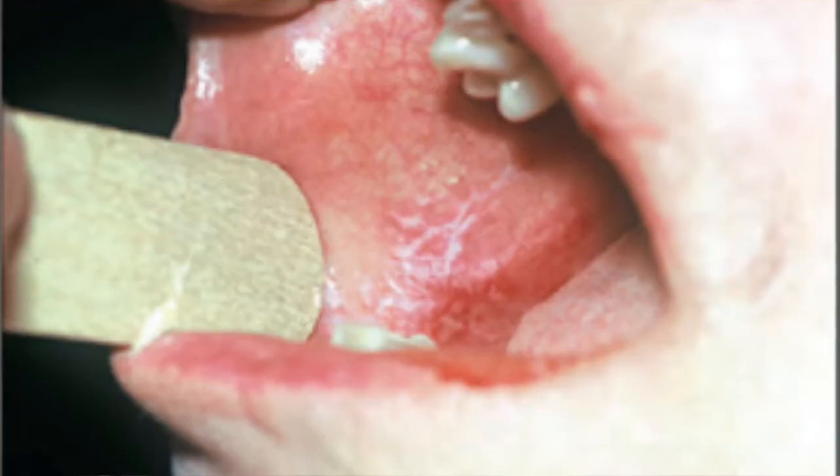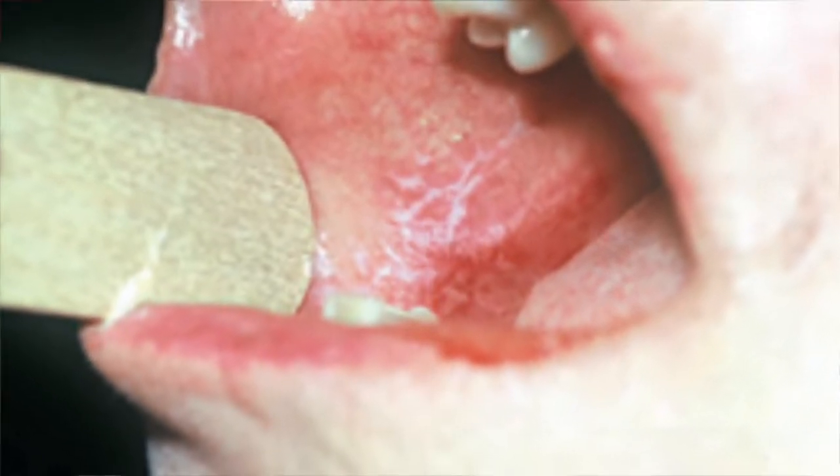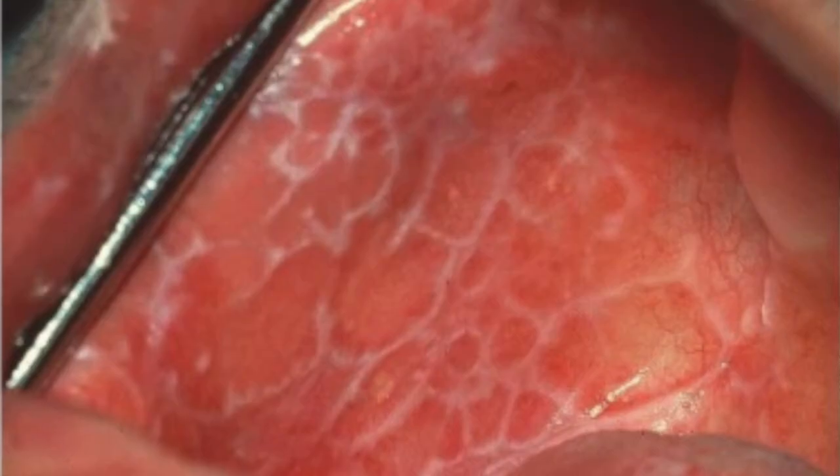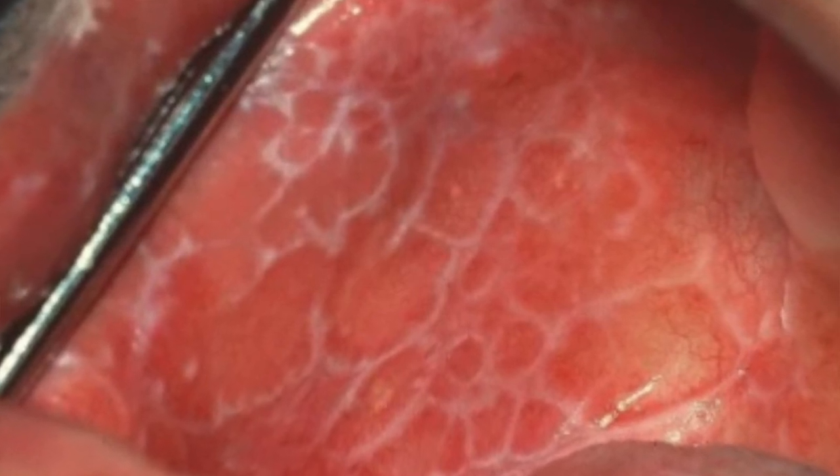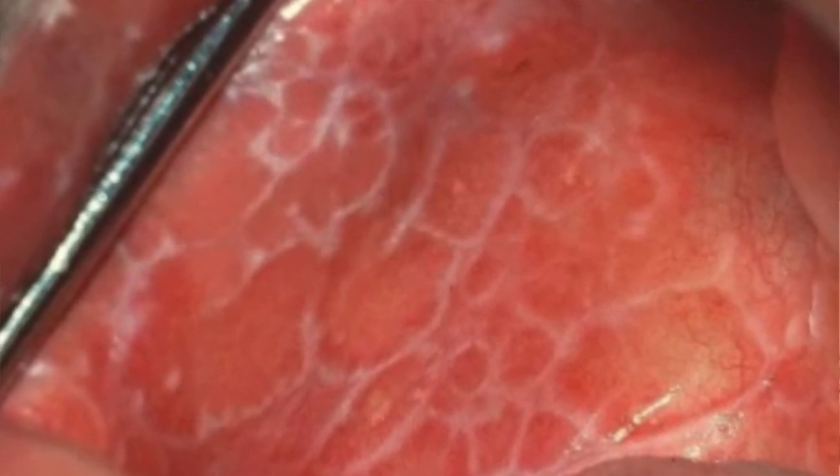There are several different forms of lichen planus, which include the reticular pattern, which is considered the most classic form. It appears as white lacy lines called Wickham striae, which characterize the lesions. The white lacy pattern may be seen bilaterally or unilaterally, usually evident on the buccal mucosa, tongue, lips, and gingiva.